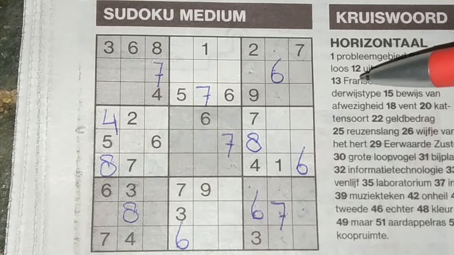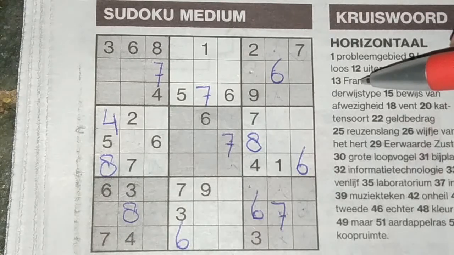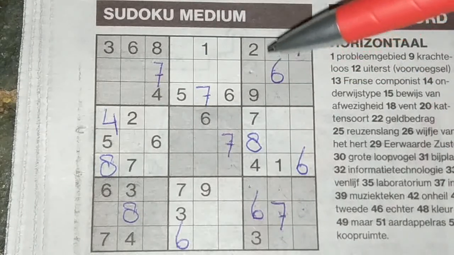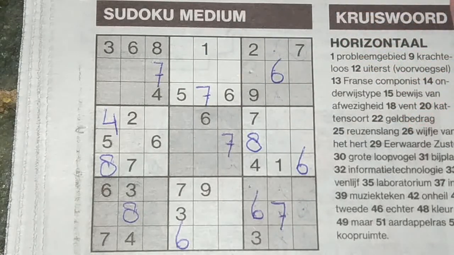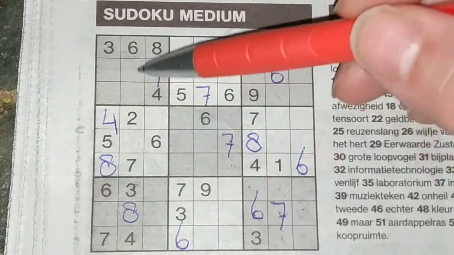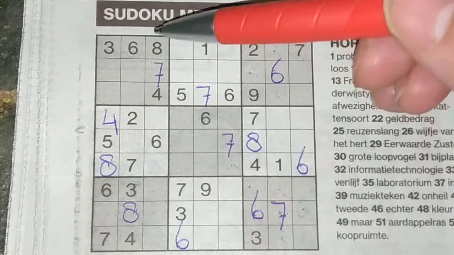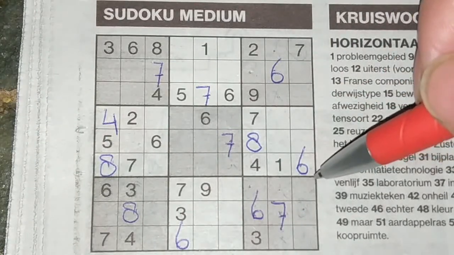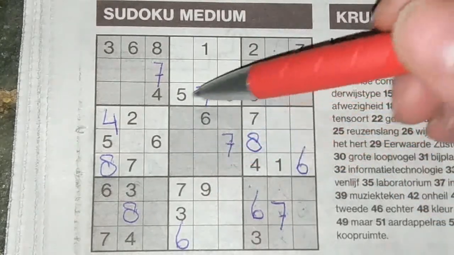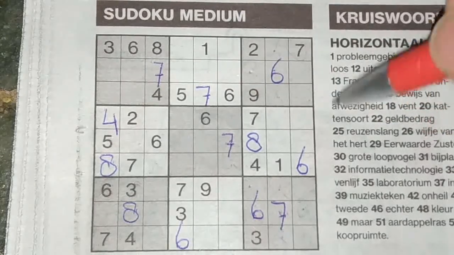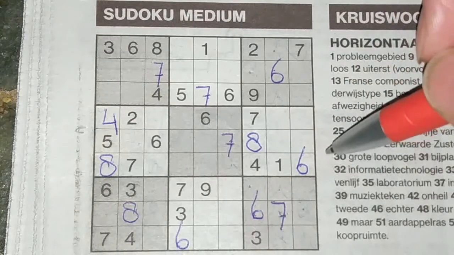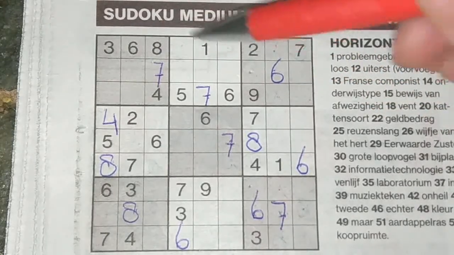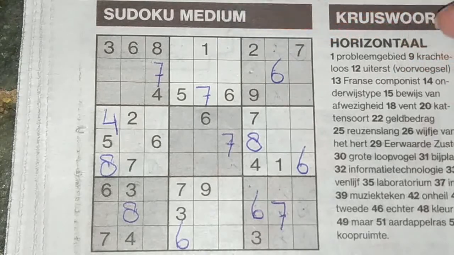Then these 3 numbers in the first row, the missing numbers are 4, 5, and 9.